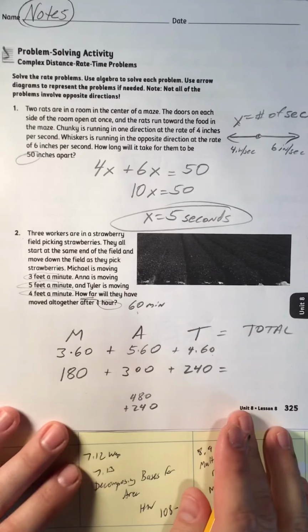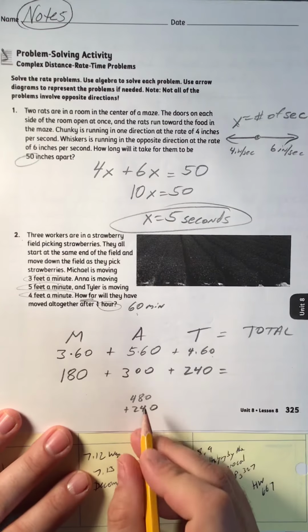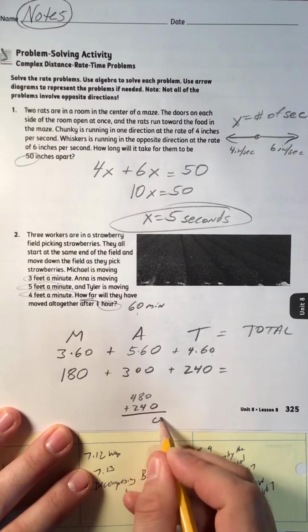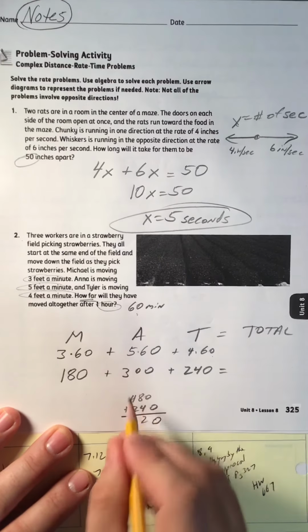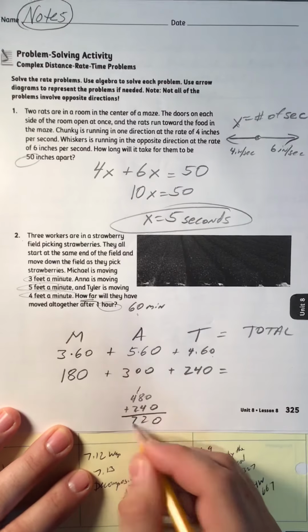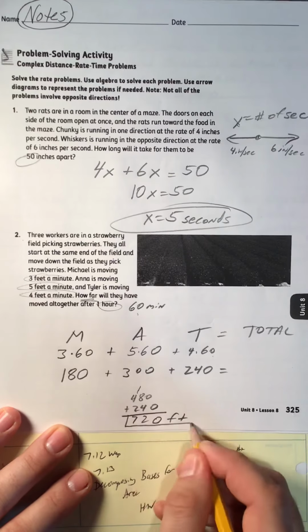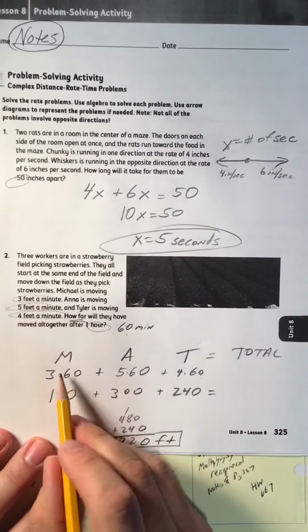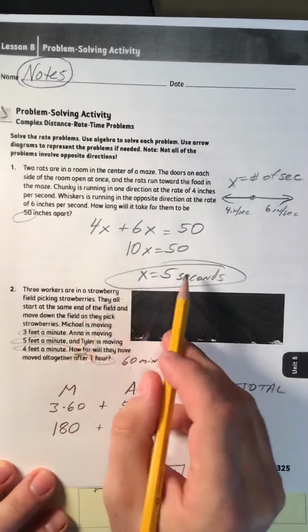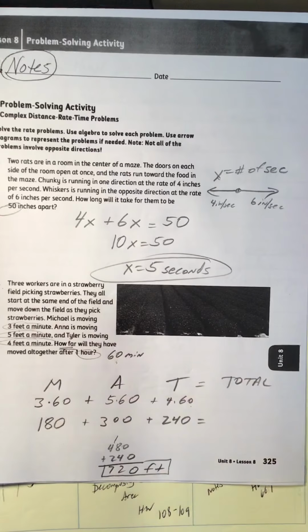Sorry, I'm kind of off my paper there. 480 plus 240 is 720. And what's my label? Feet. 720 feet. And again, I encourage you to write these down, guys. Write the equations out. It's only going to help you and make it simpler for you.